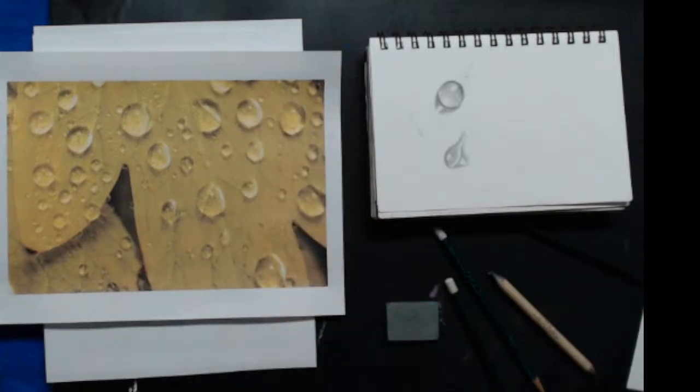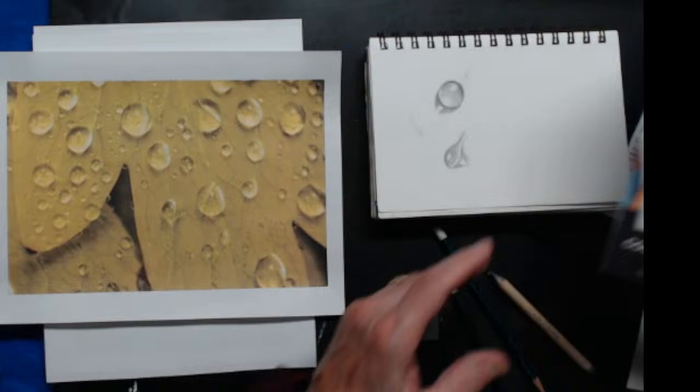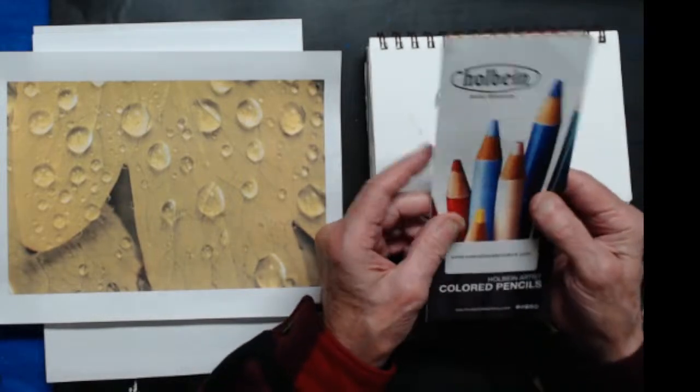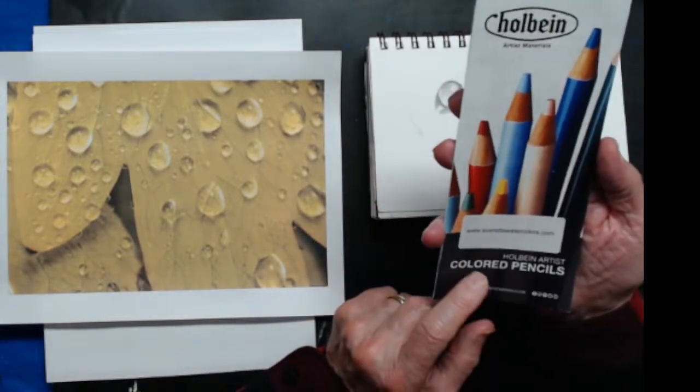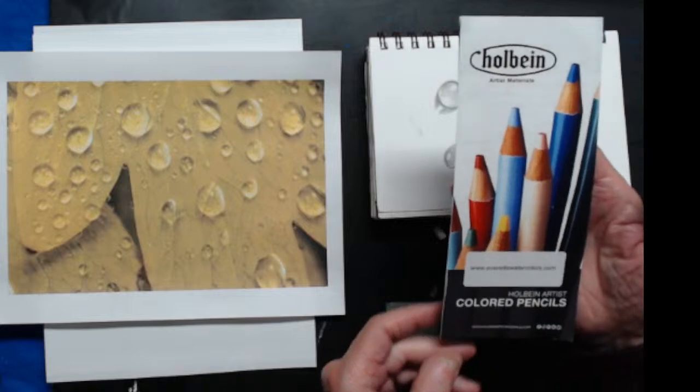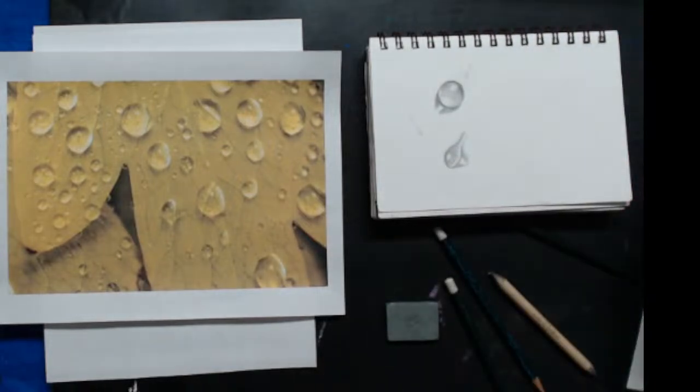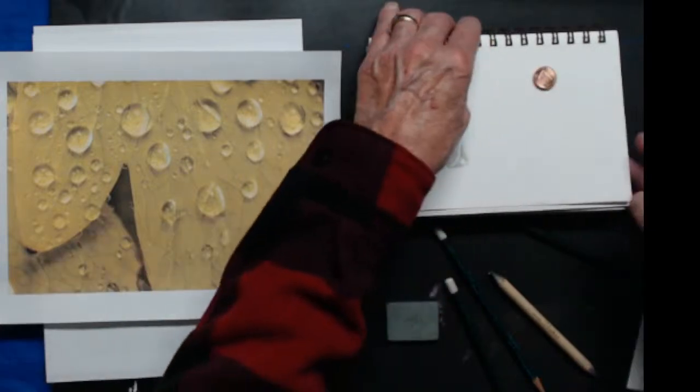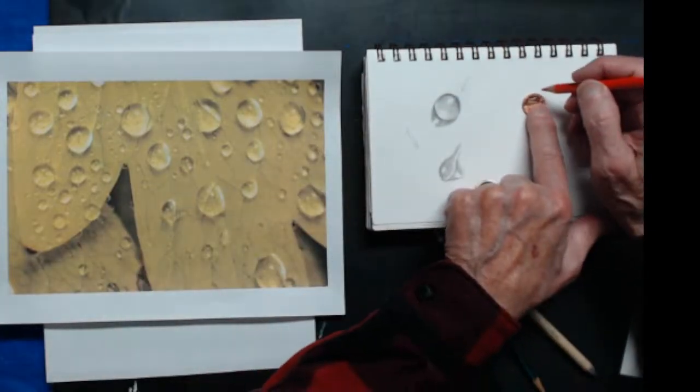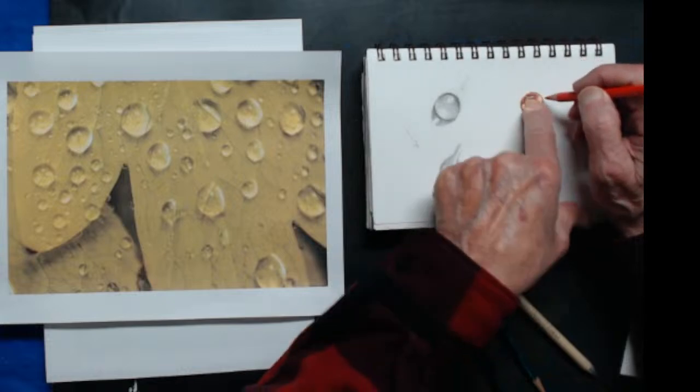Now let's go ahead and do a color pencil. The color pencils I'm using are Holbein, which I have on my website, everestwatercolors.com, and I'm going to use a couple of those. I'm going to do a red. I'm going to use a penny this time. I'll use a circle. I'll put the circle in.